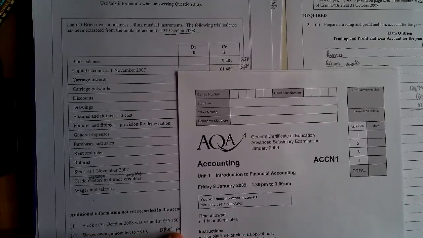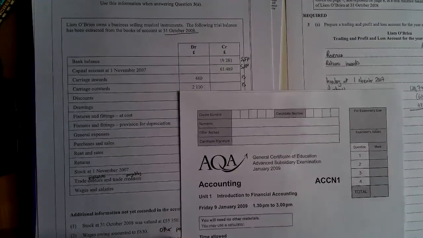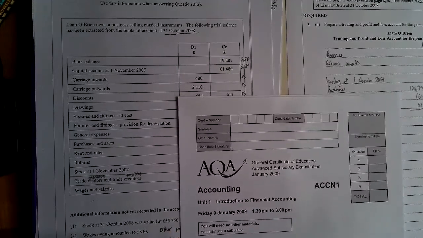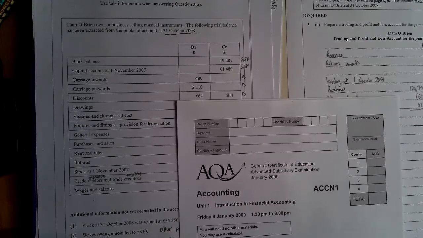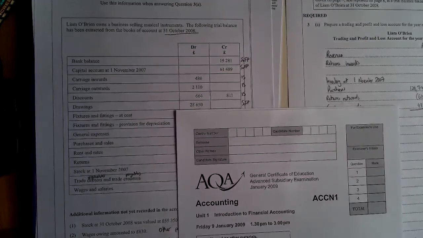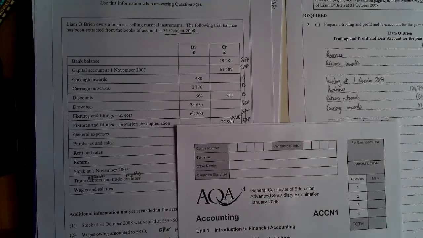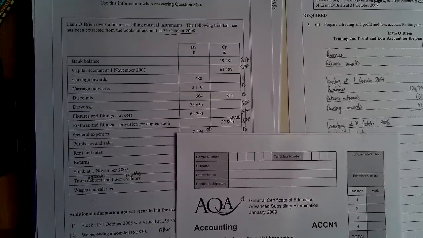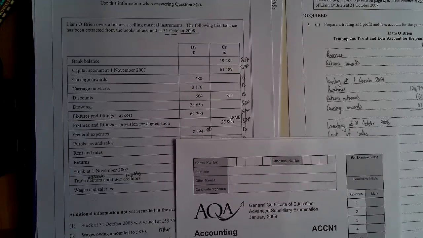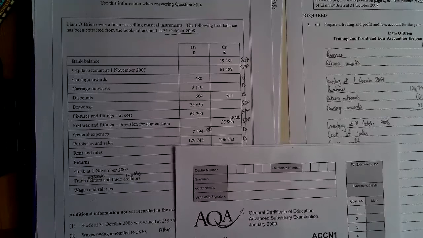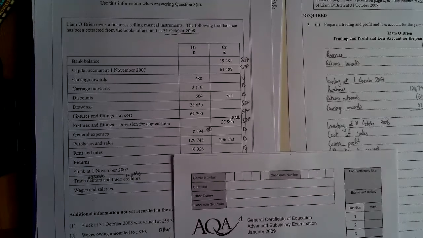Carriage inwards and outwards, well, they're income statement because they're expenses. Discounts, they're expenses and income, so income statement. Drawings is capital, so SOFP. Fixtures and fittings, well, that's a non-current asset, so that's the SOFP. General expenses, it's an expense, income statement. Purchases and sales, income statement. Rent and rates, income statement because it's an expense.